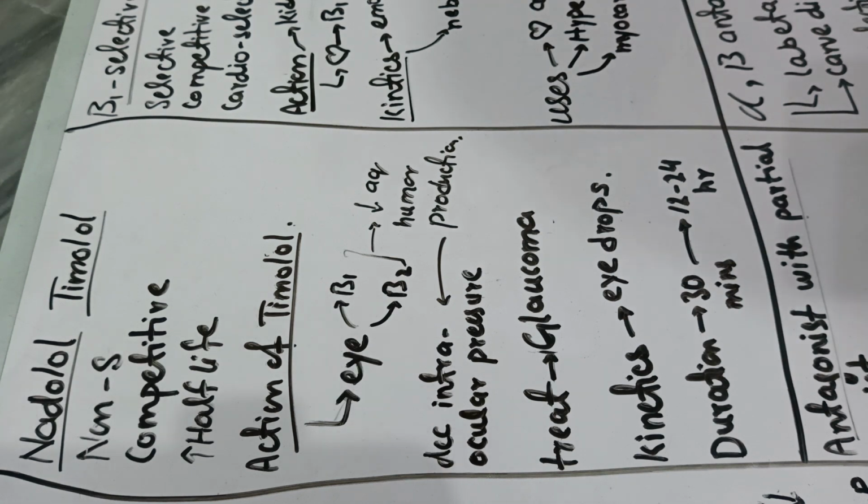Because they have the same kind of action, they are written in one paragraph. So they are non-selective, acting on both beta 1 and beta 2. They are competitive inhibitors, therefore they are going to fight, and they have a long half life, longer than propranolol. Now let's discuss their action.